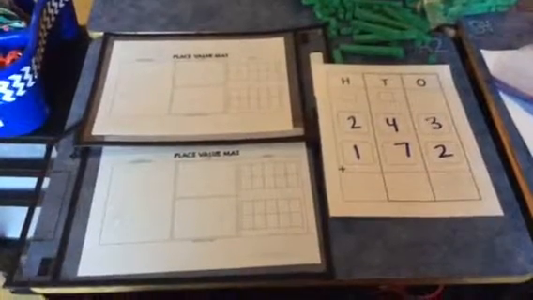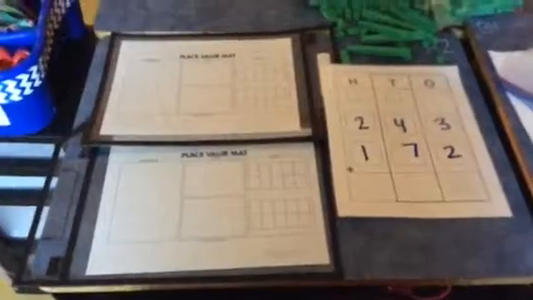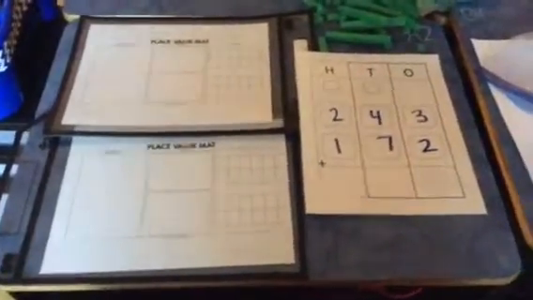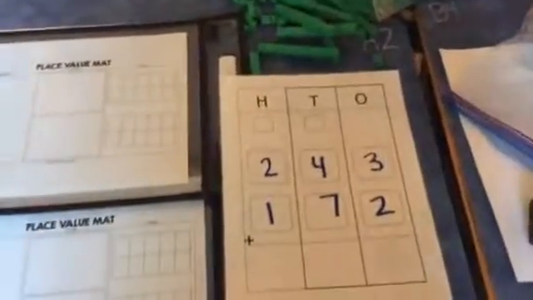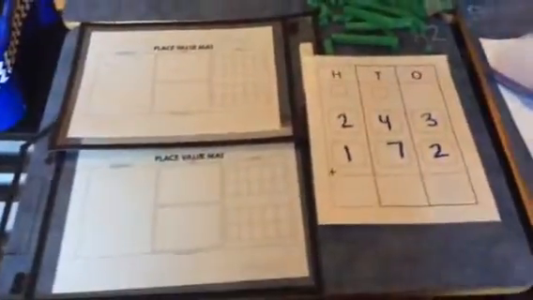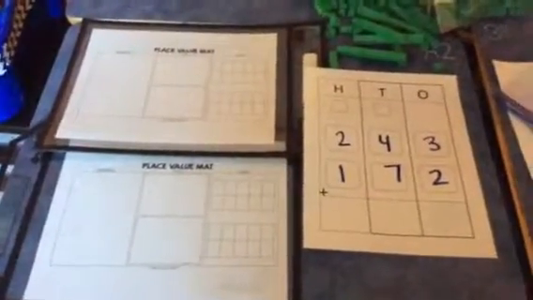So the first thing that we're going to do is try a problem and model it all along the way so that we can explain our learning when it's all done. Our problem is 243 plus 172. Well, the first thing that I want to do if I want to model this is write my numbers on my place value mats. My first number is 243.